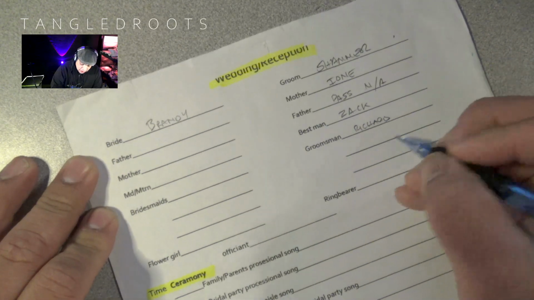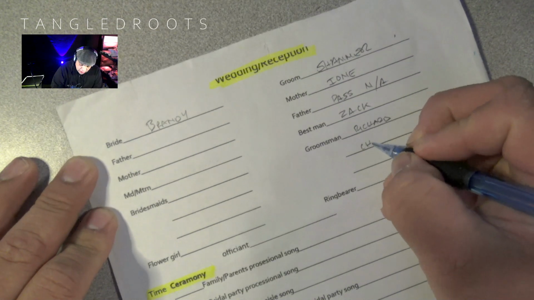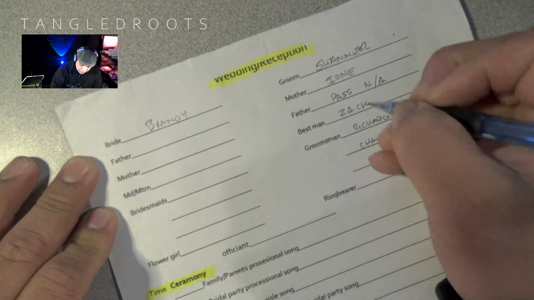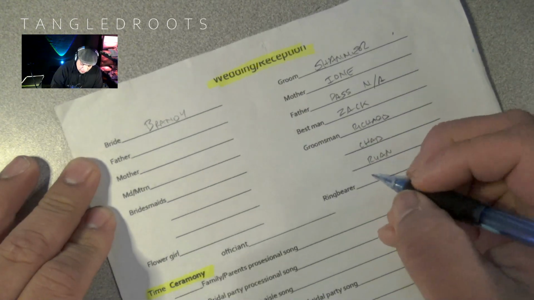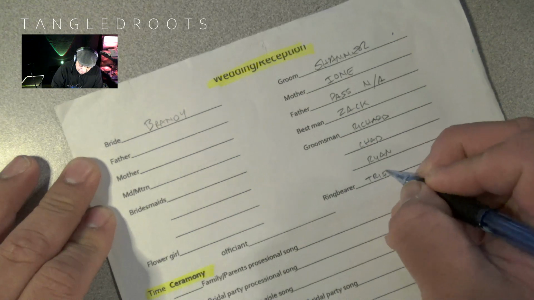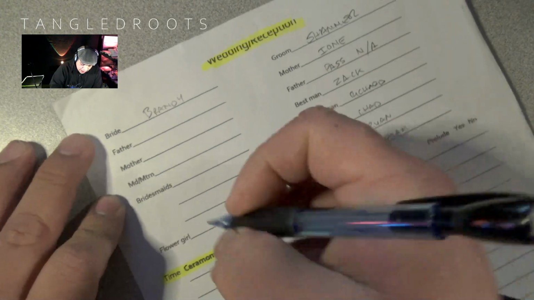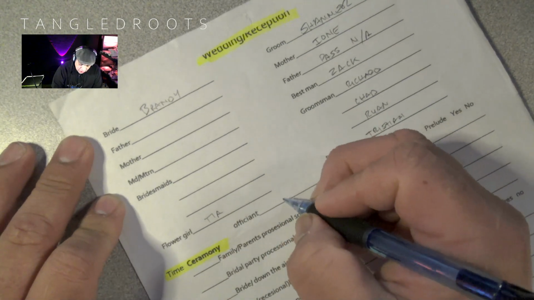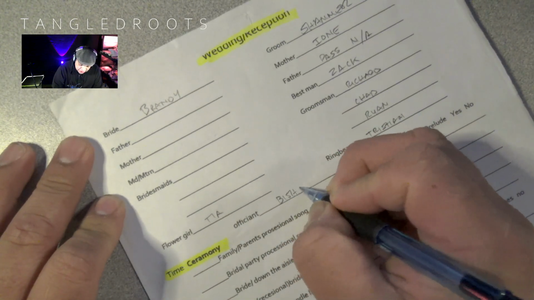My best man was Zach, and my groomsman was Richard. My next one was my brother Chad, and my brother Ryan, who didn't show up. That's why Zach was my best man. Our ring bearer was my son, Tristan. Our flower girl was Tia. And the officiant was just a bishop. I forget who it was.